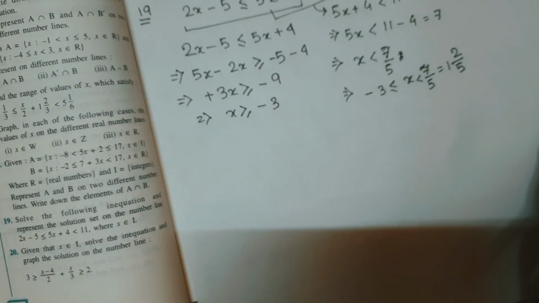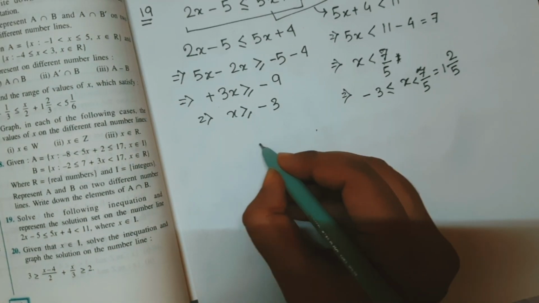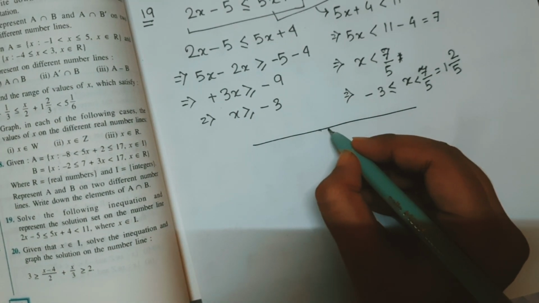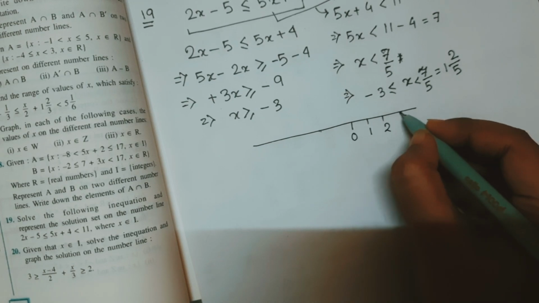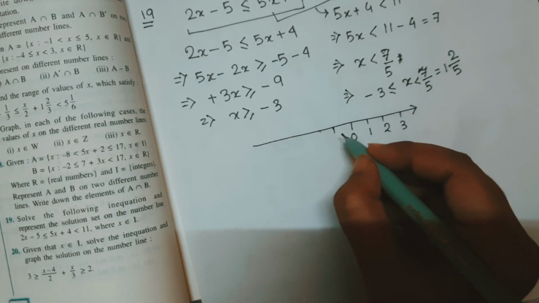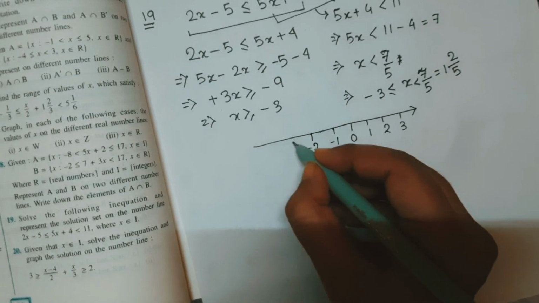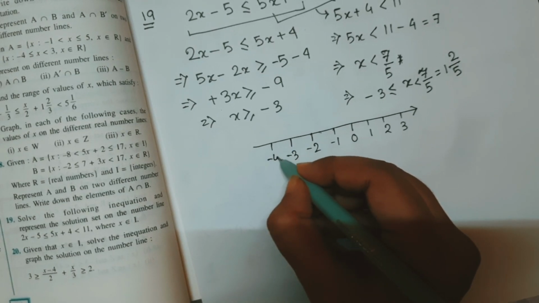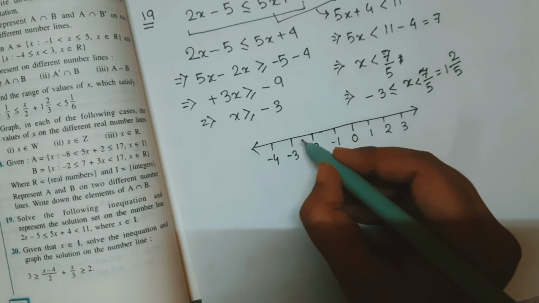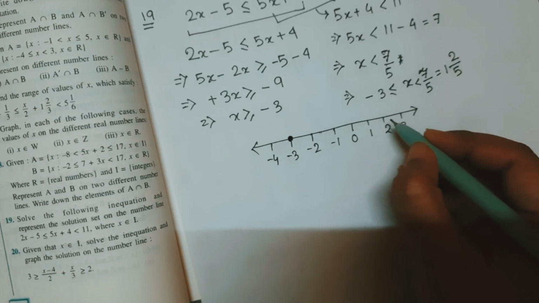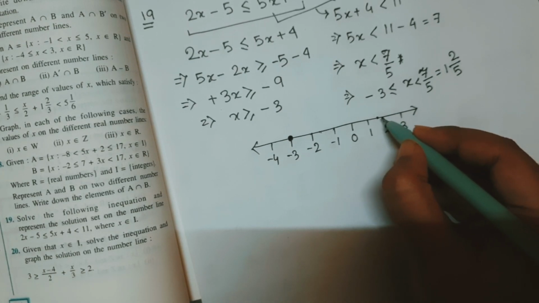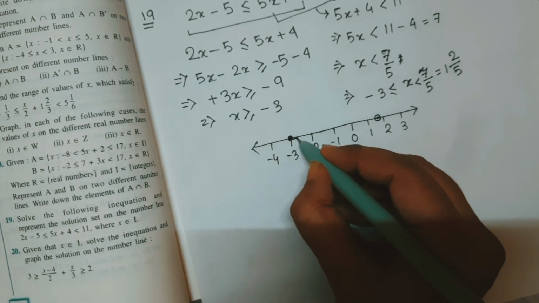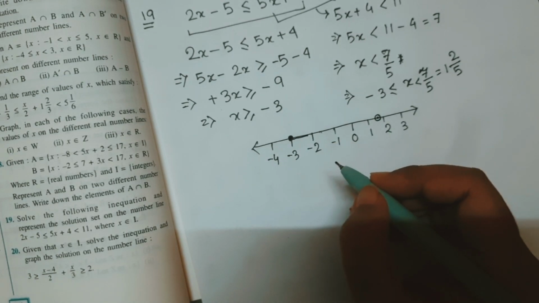So if you draw, there will be some point 1 and a 2 by 5 hollow circle there, and you have to join it.